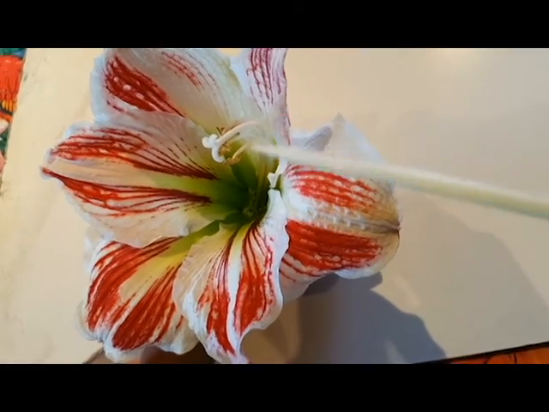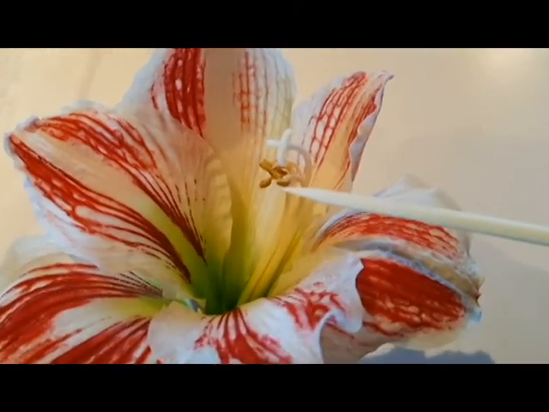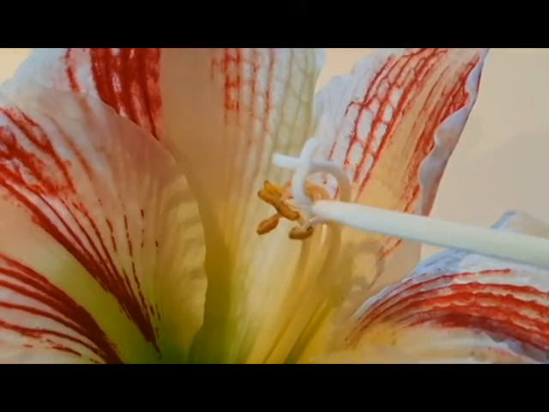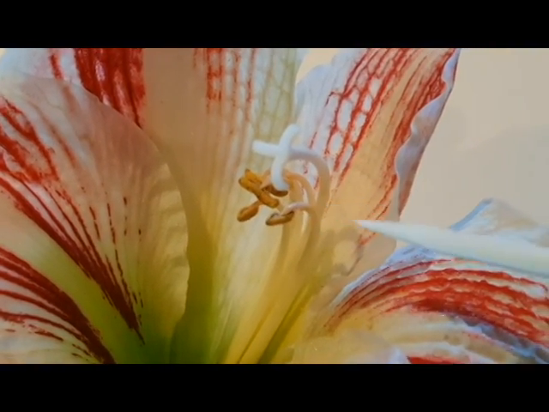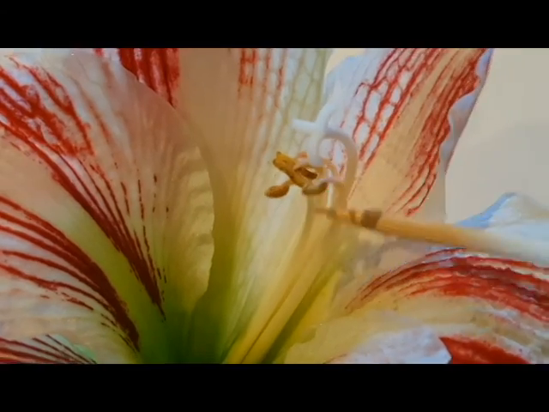Now this is the anther, the male part of the flower, where pollen is produced. This is the filament. It supports the anther, keeps it upright. And inside is the ovary.